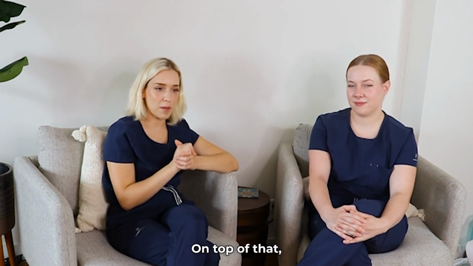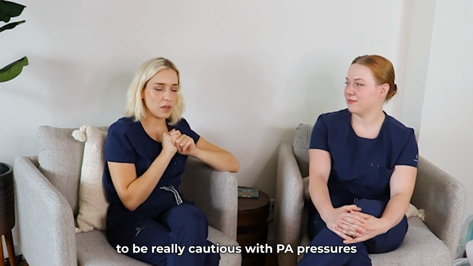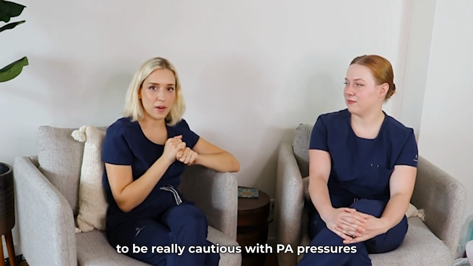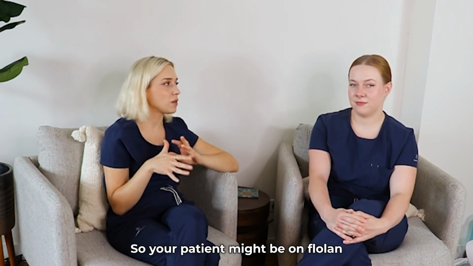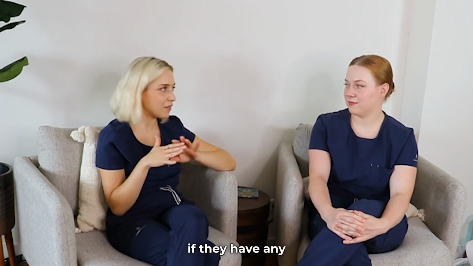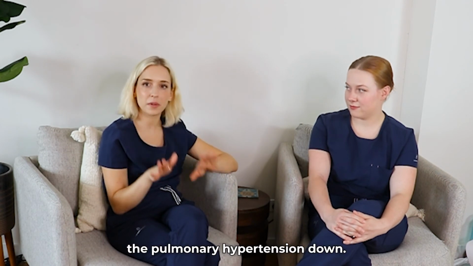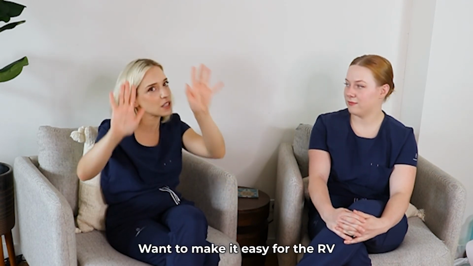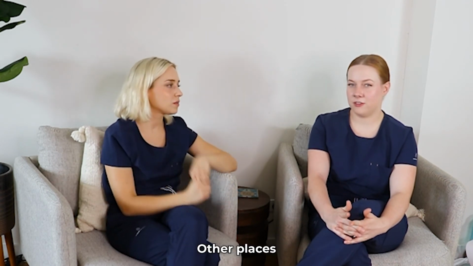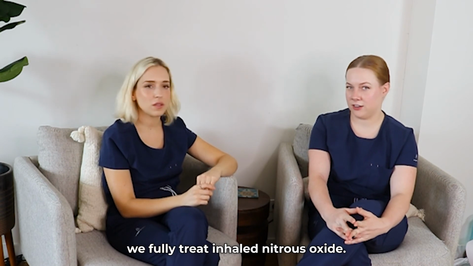Right. On top of that, we are going to be really cautious with the PA pressures and just helping forward flow. So your patient might be on Flolan, for example, if they have any pulmonary hypertension. We want to keep the pulmonary hypertension down. We want to make it as easy for that RV to work as possible. Other places, Veletri, inhaled nitrous oxide.